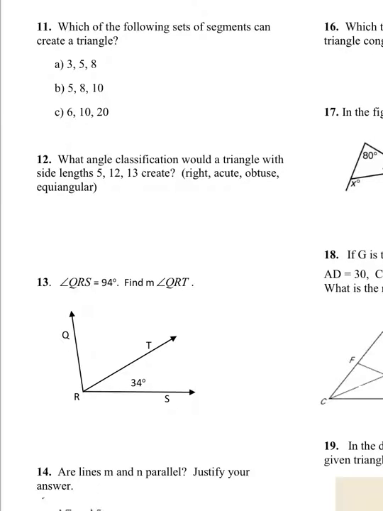Question 11. Which of the following sets of segments can create a triangle? So remember, in order to make a triangle out of 3 segments, this is not Pythagorean theorem yet. This is just any triangle. It doesn't have to be right. It's A plus B has to be bigger than C. A plus B together has to be bigger than C by itself.